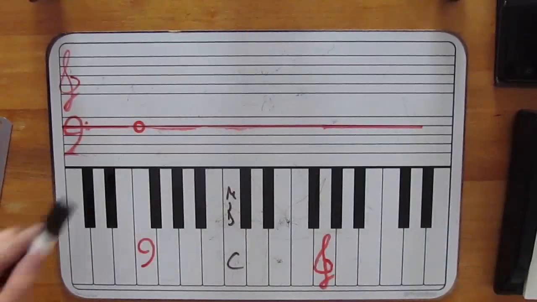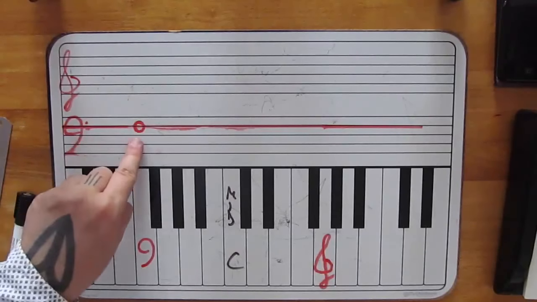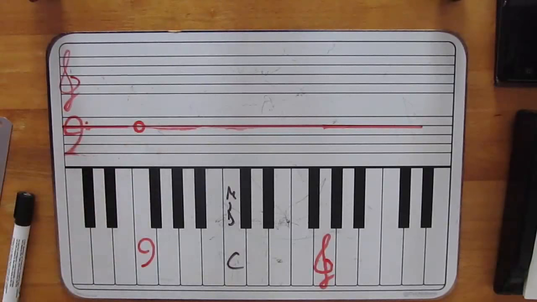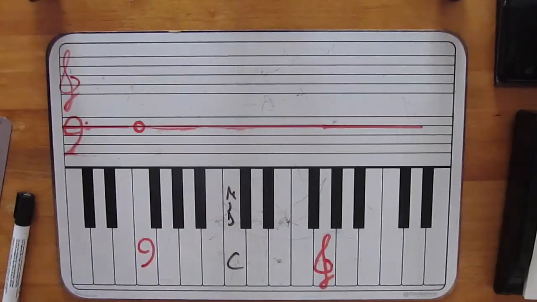Voila. That's the F below middle C. And once that's decided, the rest of the notes are decided too. Now, let's take that in isolation for a second.